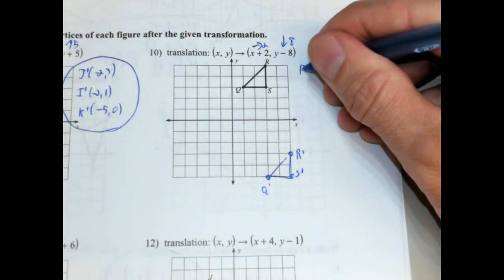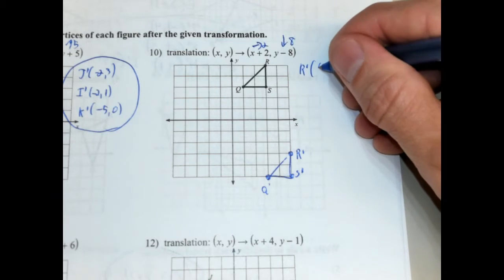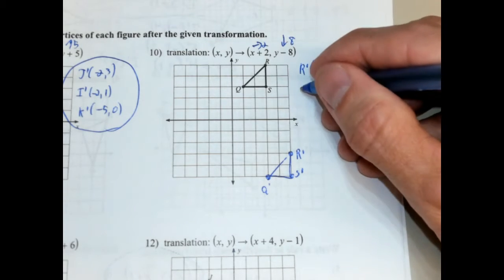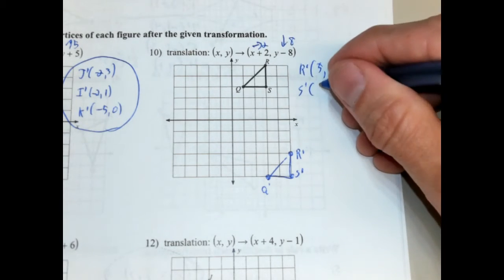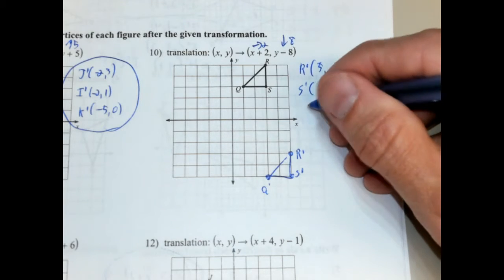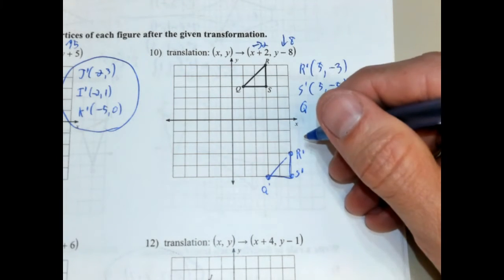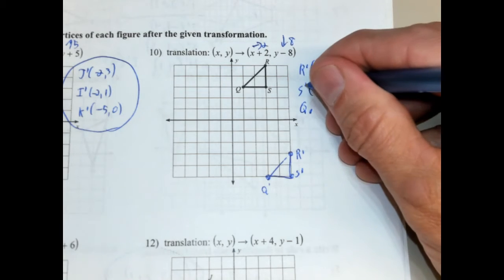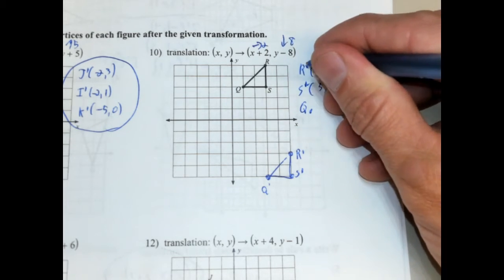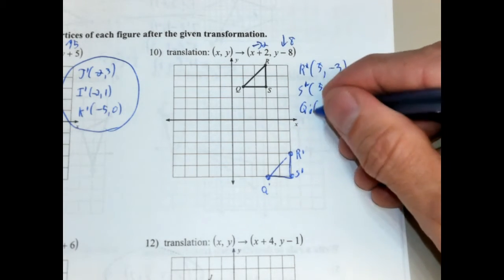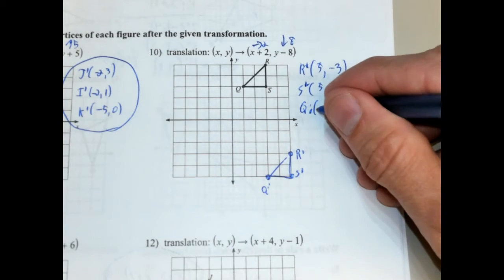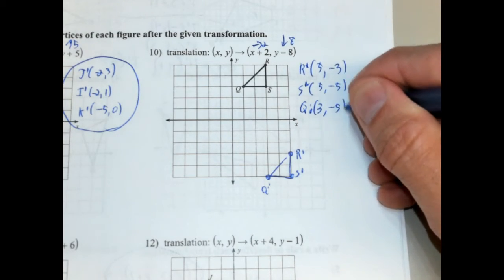Okay, so R prime is 5, negative 3, S prime is 5, negative 5, and Q prime, how do I put it there? It should be there, yeah, I'm doing the right spot. Q prime is going to be 3, negative 5. Okay.